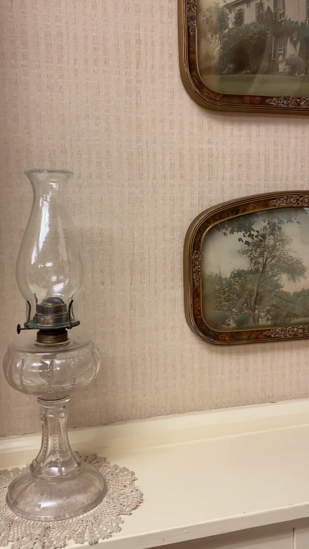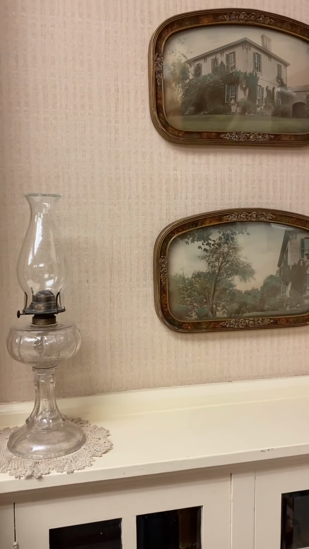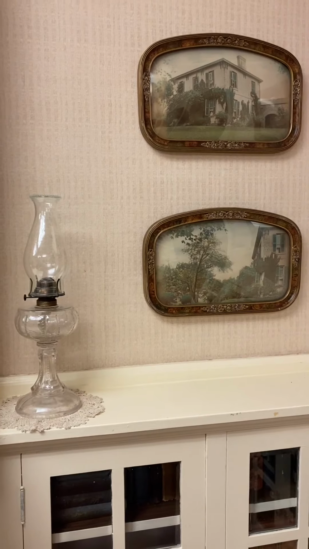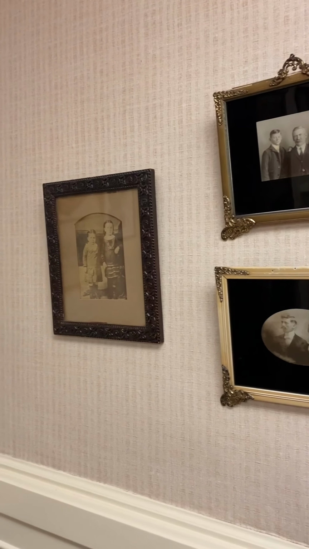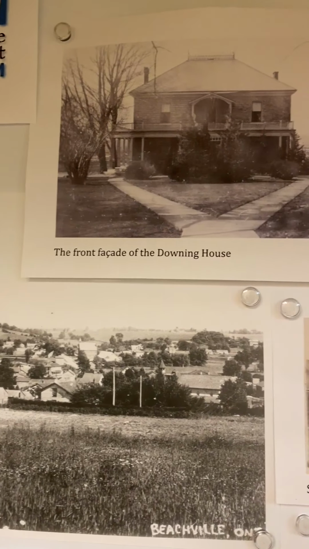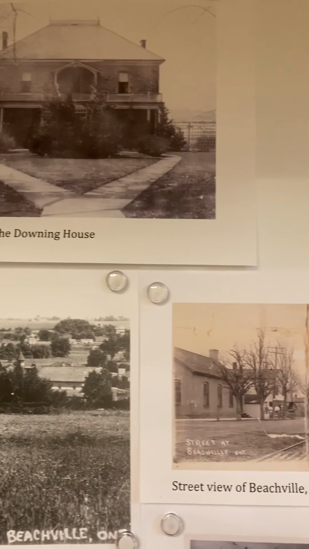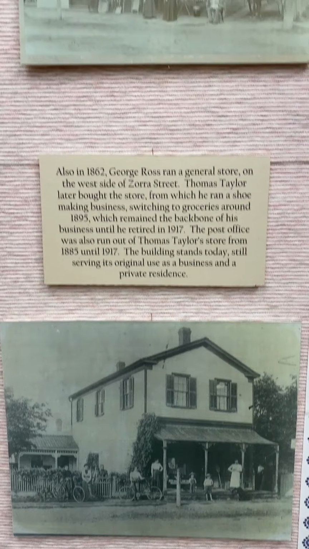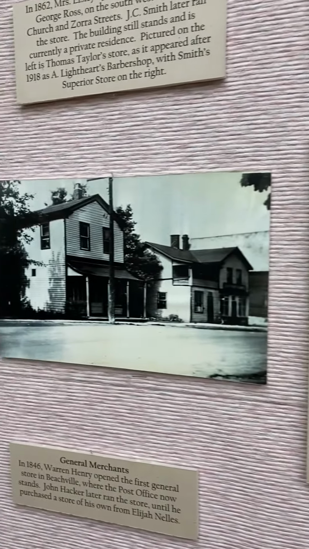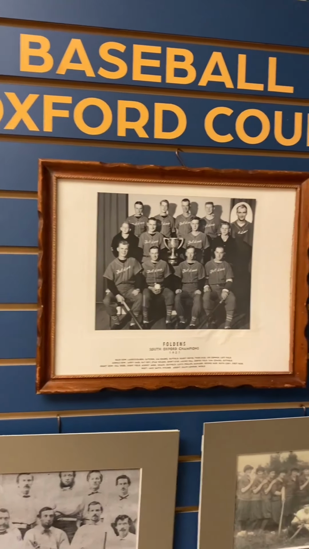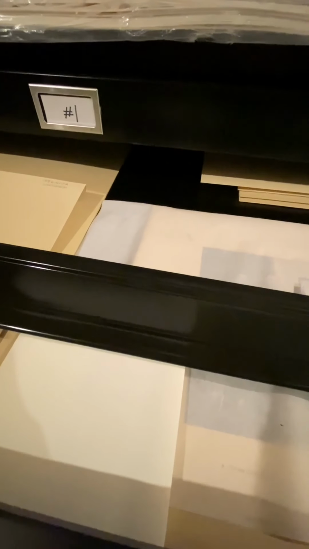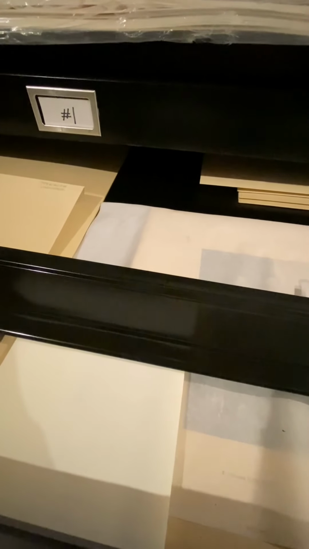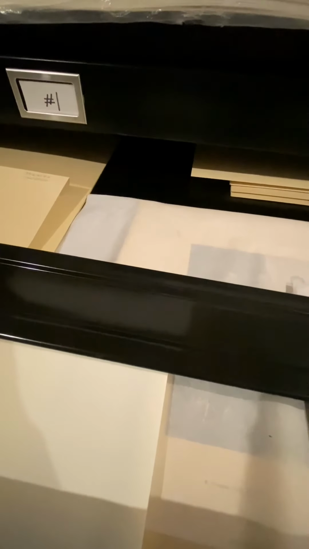If you visit us at Beachville District Museum, you'll see many photographs on display in our exhibits. Historic family photographs up in our parlor, images of Beachville and our historic building in the early days, photographs of the early general stores that residents used to rely on for supplies, and photographs of baseball teams that used to play in Oxford County. What you may not know is that we store many more images behind the scenes.